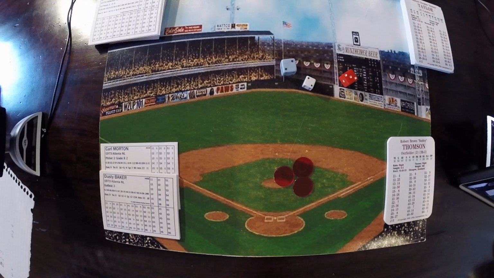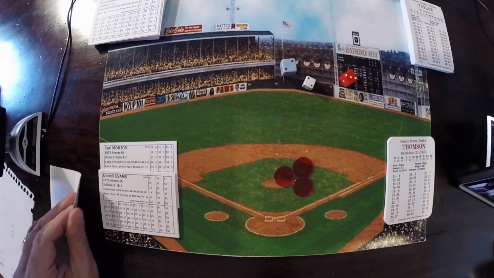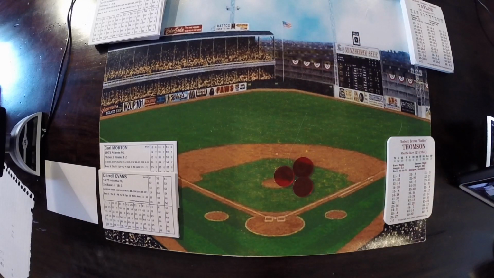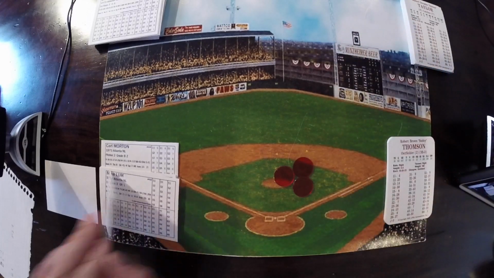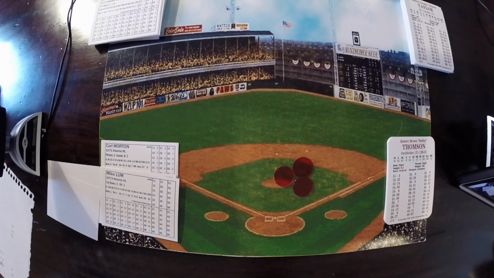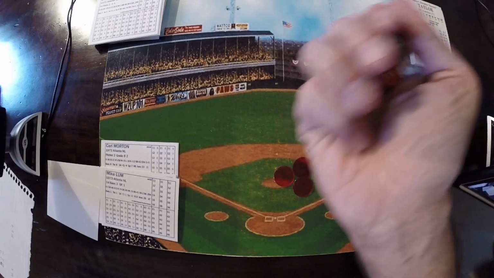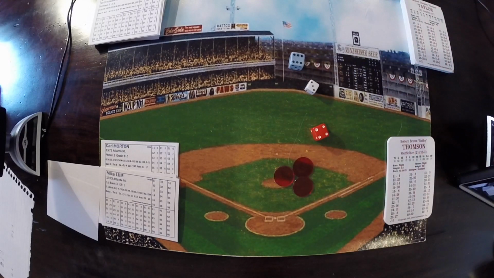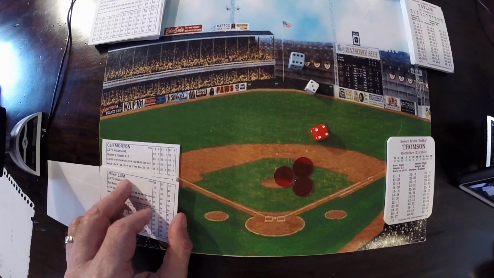We have a quick ground ball to second base. An easy play for Tony Taylor, second to first. Darrell Evans comes up with a simple fly ball out to left field and Walt Marin. And Mike Lum batting third and playing first base with a quick ground ball back to the pitcher, and it's a 1-2-3 inning for the Braves.